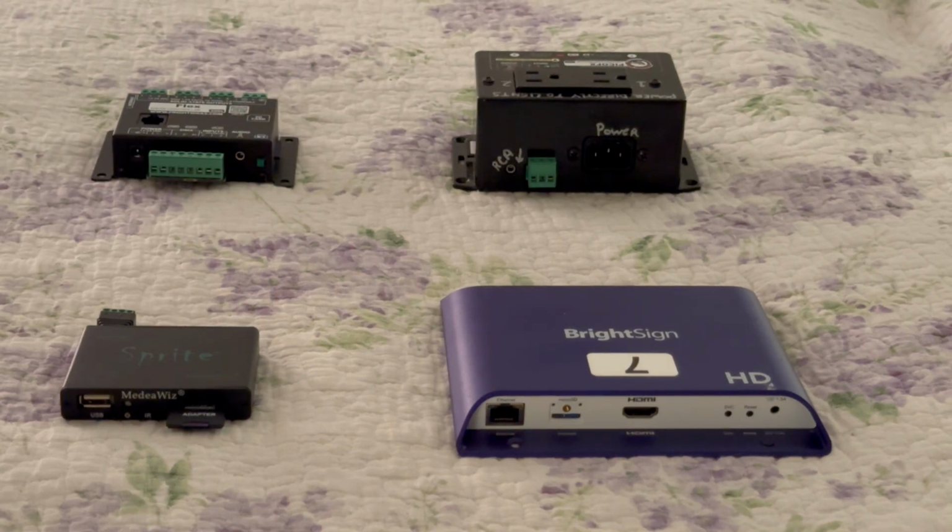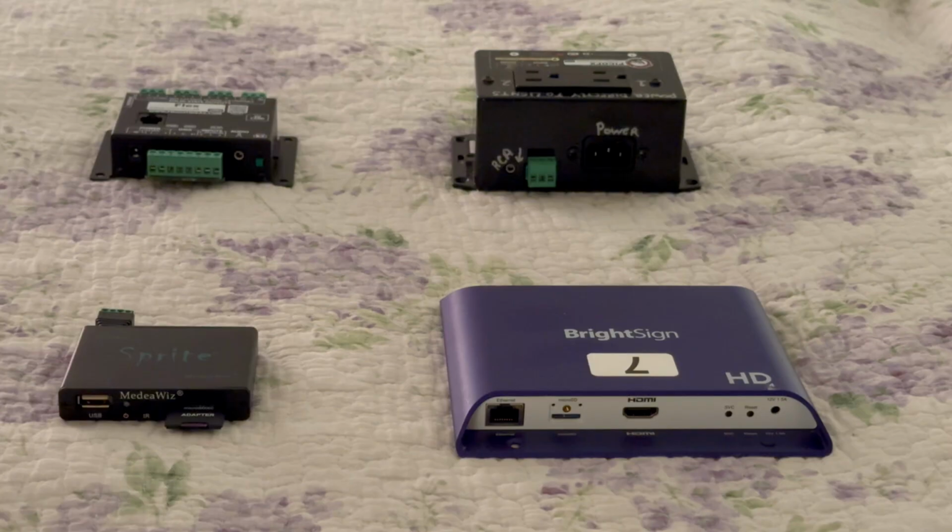In the front, you'll see two video players that I use in my haunt. On the left is the Sprite player, and on the right is a Brightsign video player. I use these two video players because I can easily integrate them with any controller that I might be using to set up a particular scene.